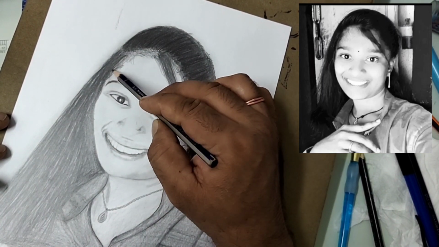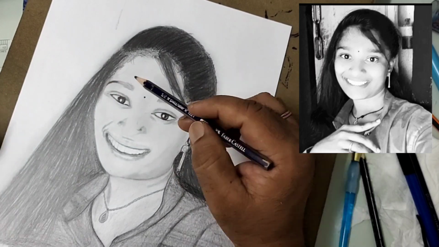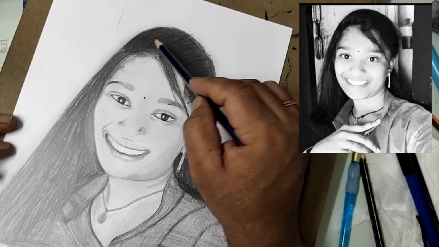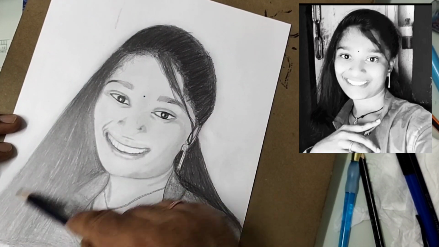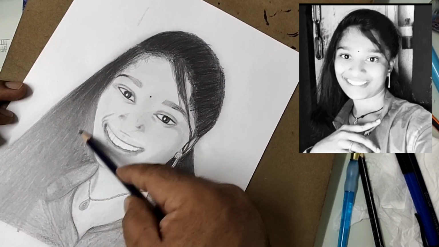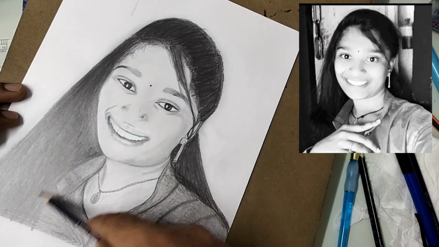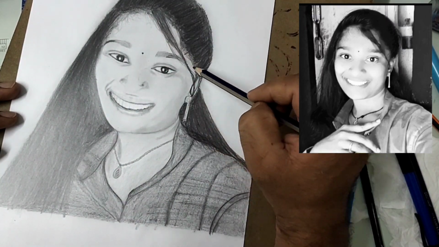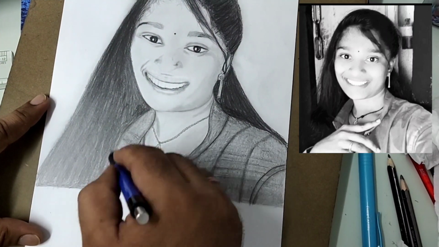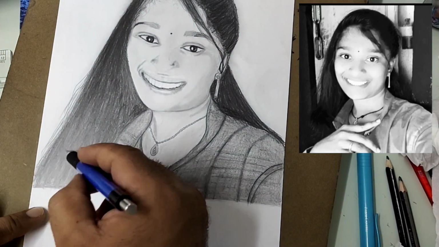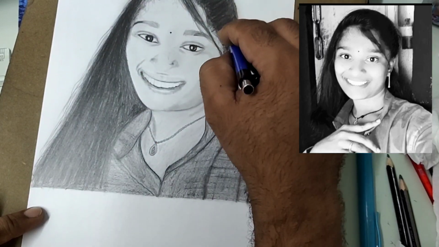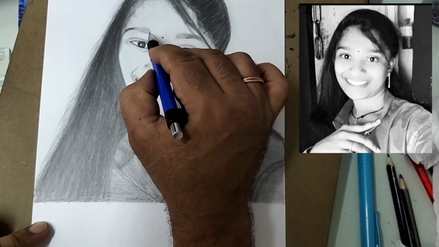Observing the reference photo and making the hairs look a little bit better. That's why I'm shading with this 6B pencil only. The light hairs also drawing with this 6B pencil. After that, finishing with this mechanical pencil, slightly the hairs showing outside.